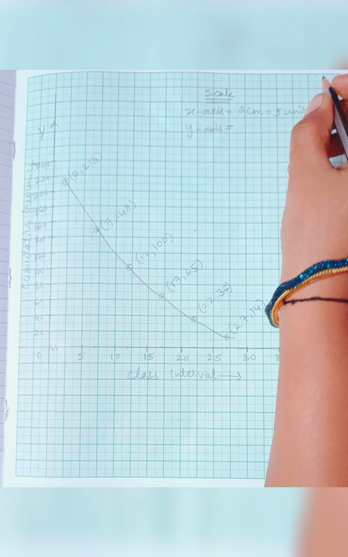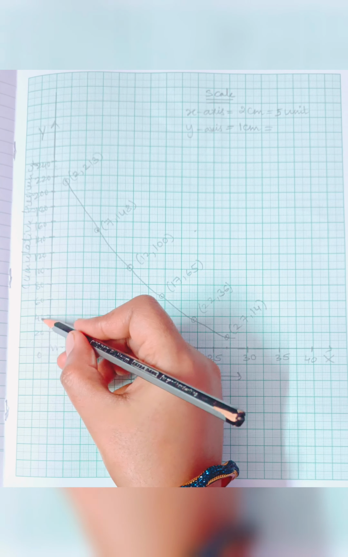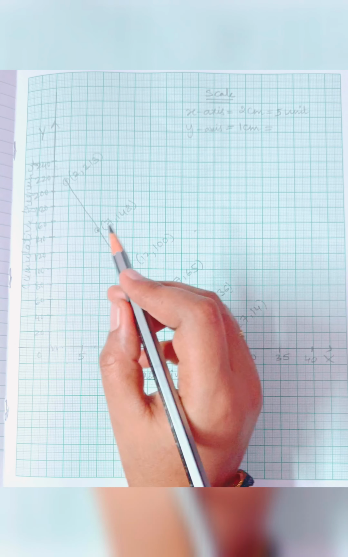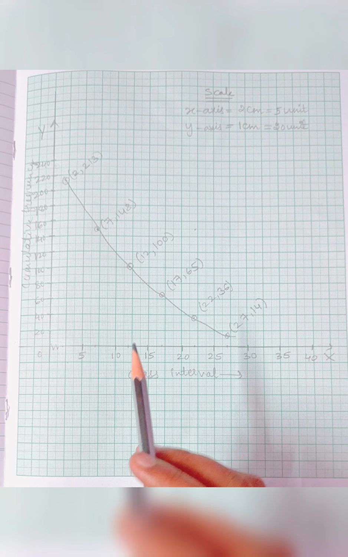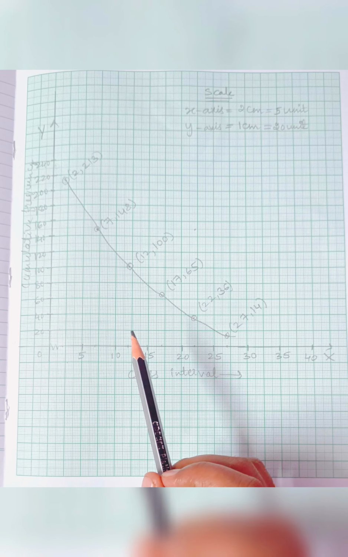Next is the y-axis. How many blocks do we have left? 1 block. So it is 1 centimeter. What is the difference between the numbers? 20, 40, 60. So every time the difference is 20. So here it is 20 unit. Okay. This is the more than type graph.